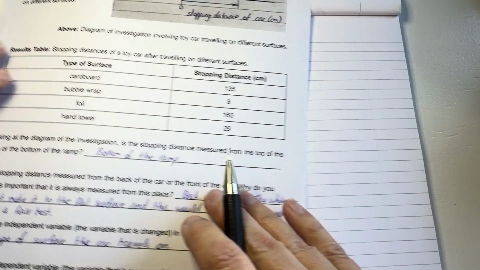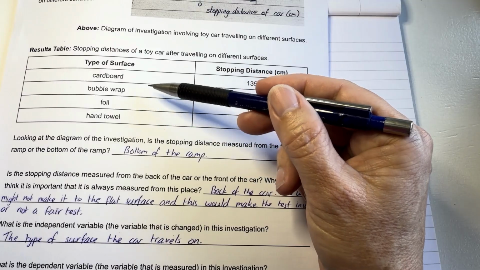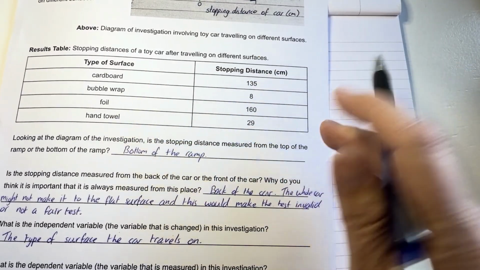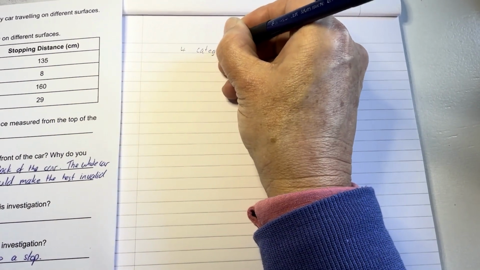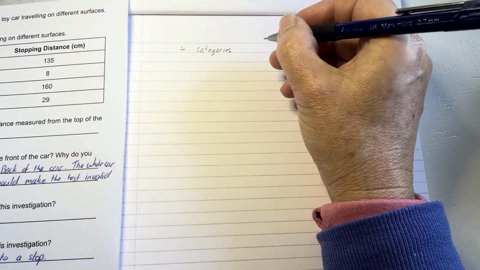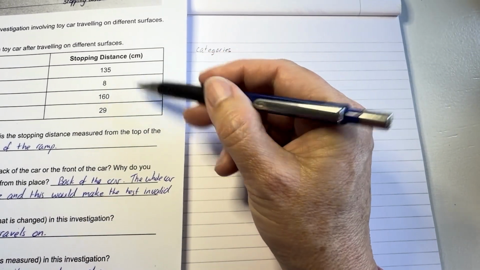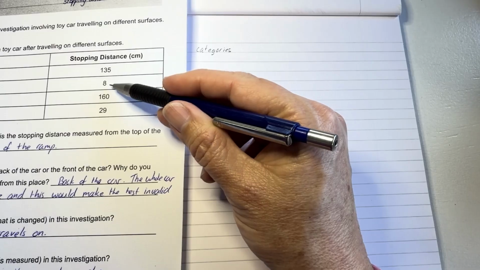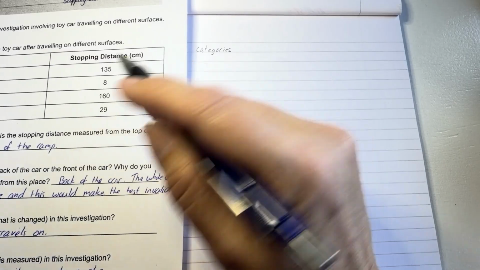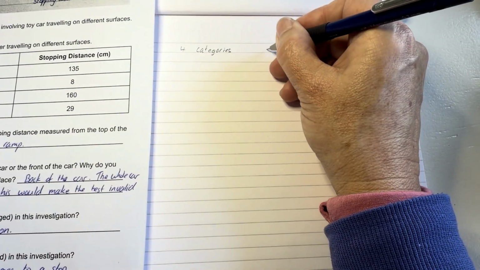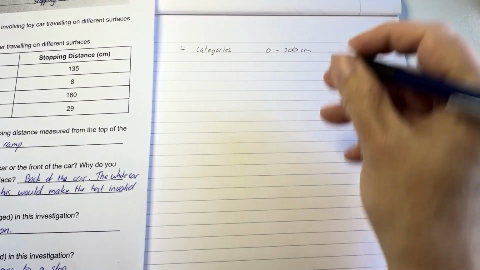So first we have our independent variable will go on the x-axis. So our independent variable are the categories here, and we have 4 categories. So just as you would plan out an English essay, you need to plan out your graphs. And the stopping distance range, we're ranging from pretty much near 0 up to 160, and we just might make that around 100, and so our measured range will be from 0 to 200 centimetres.